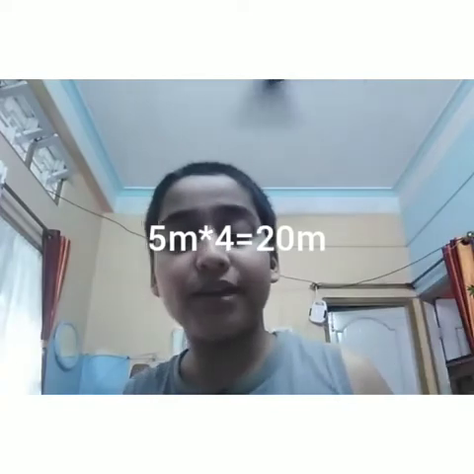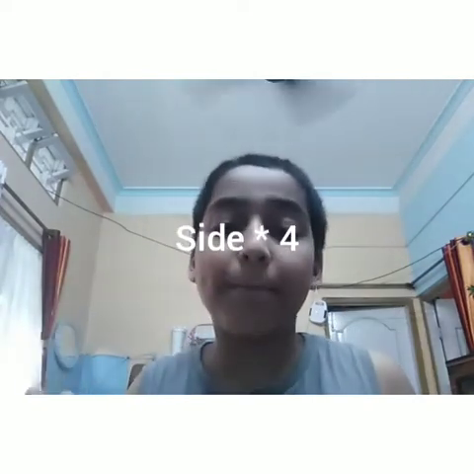Can you do it in a simple way without this long addition? Yes, we can surely do it with a shortcut. We can write this as 5 meter multiplied by 4, which would give us 20 meter. Both of the ways are correct. If you write 5 plus 5 plus 5 plus 5, that would also be correct. But if you write 5 multiplied by 4, then it would be easier. So simply the formula is side multiplied by 4. The side, 5 meter, multiplied by 4.